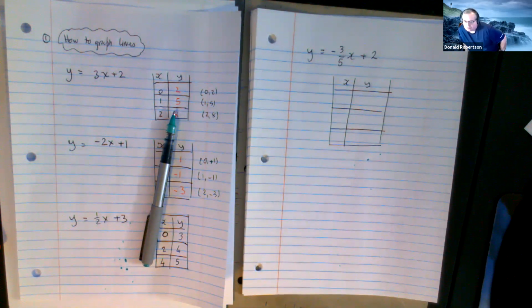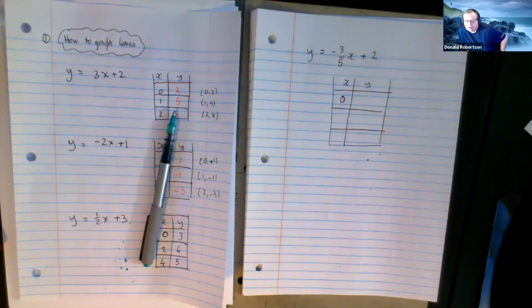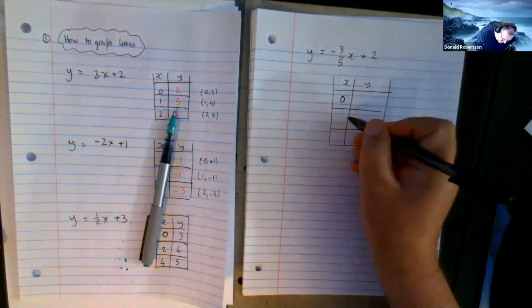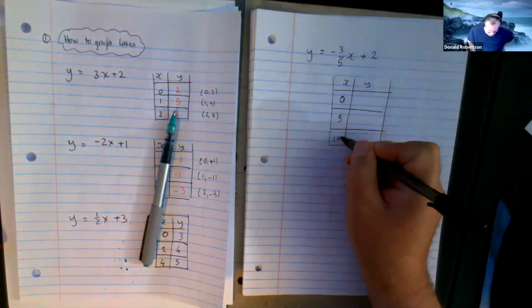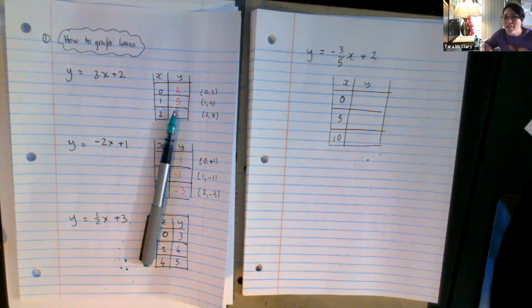If you tried 0, 1, and 2, can you trust me, you get really ugly coordinates that it's going to be really hard to plot easily. So I'm going to stick to my 0 because I like 0. Who do you think I'm going to choose for the next 2 x coordinates? 5 and 10. Why was that your choice? Because the denominator is 5, and the next increment that would make sense would be a 10.